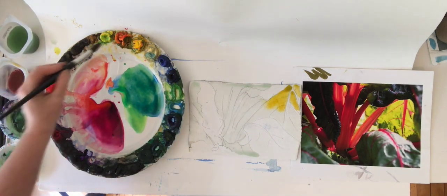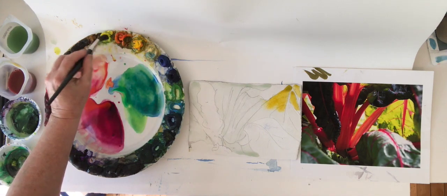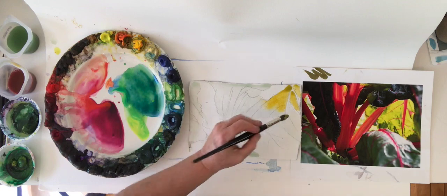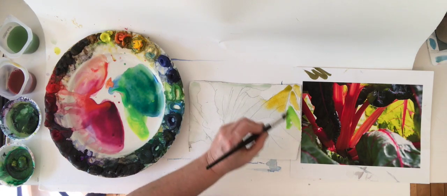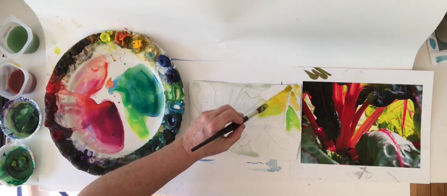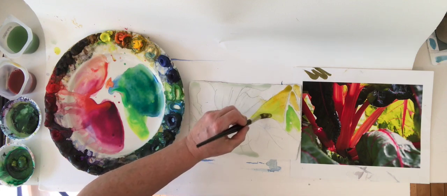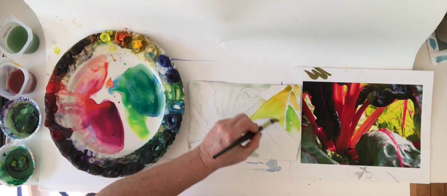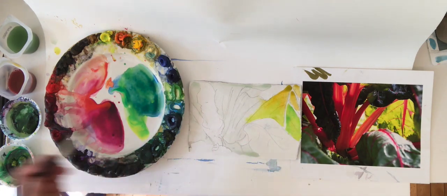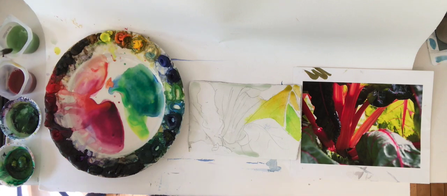And then I'm just going to move that. I like to switch my yellows because I find I get even more bang. But see, I'm shifting into a more greener yellow in here. And I'm just going to place all different kinds of yellows on this as I see them.